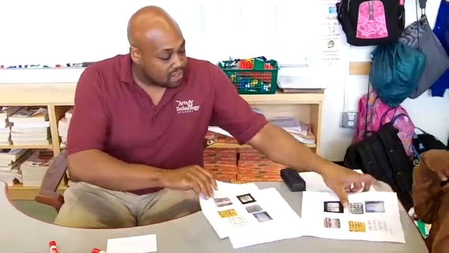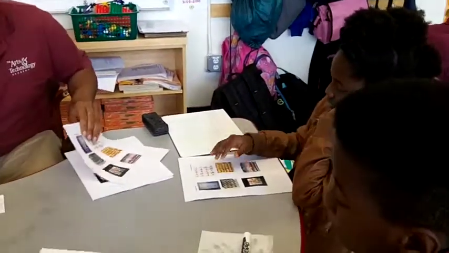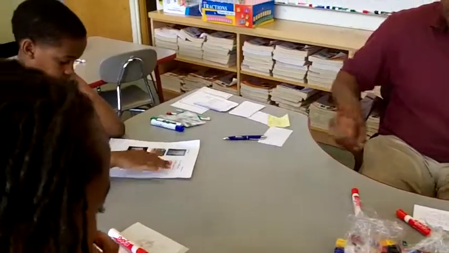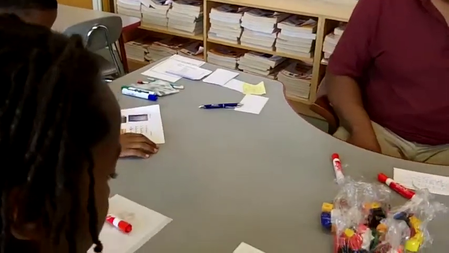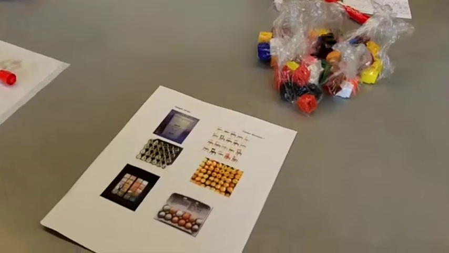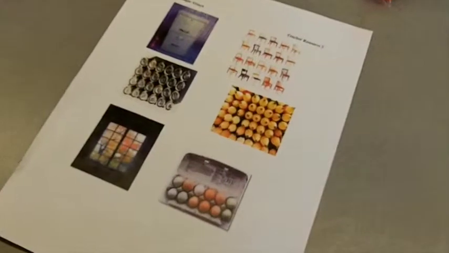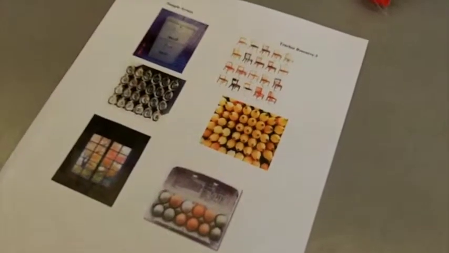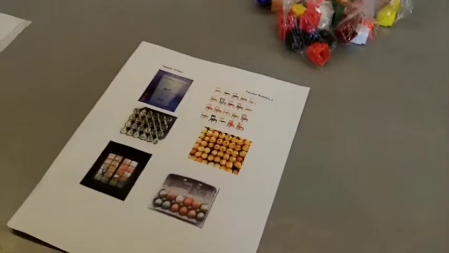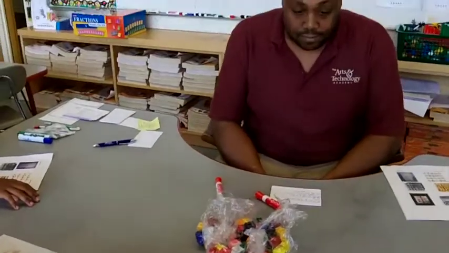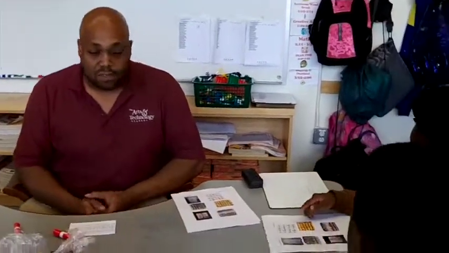I'm going to pass out a handout. I want you to take a few seconds and look at it and tell me what you see, what you observe about the different pictures. Alright, with your partner, discuss what you observed in the pictures. What do you notice about each picture?